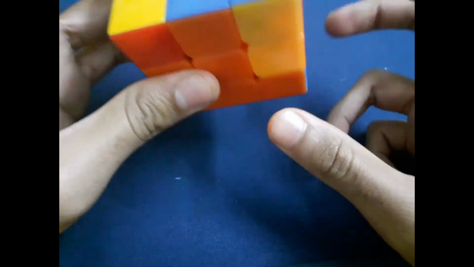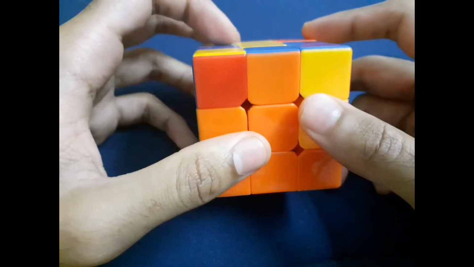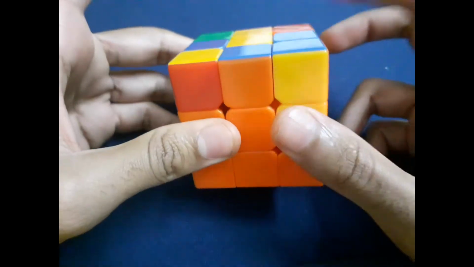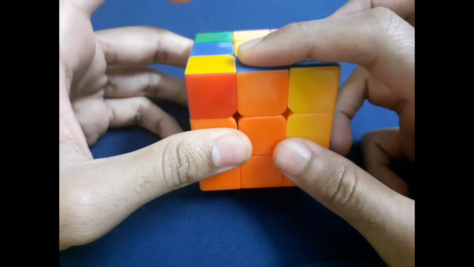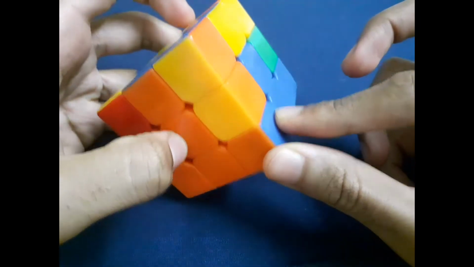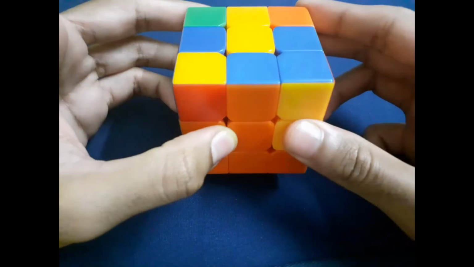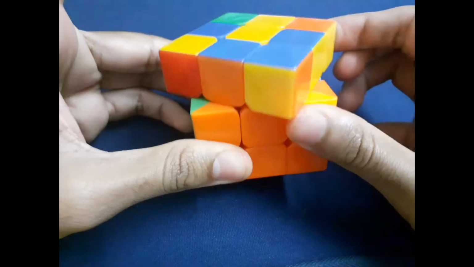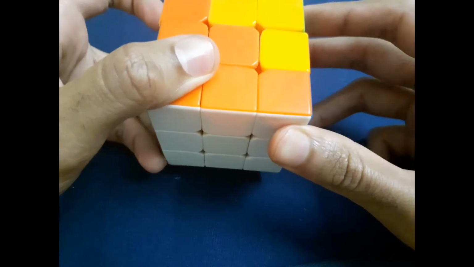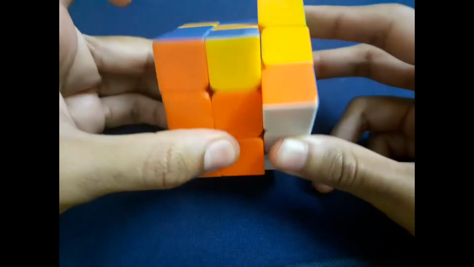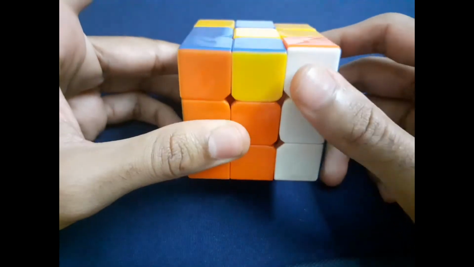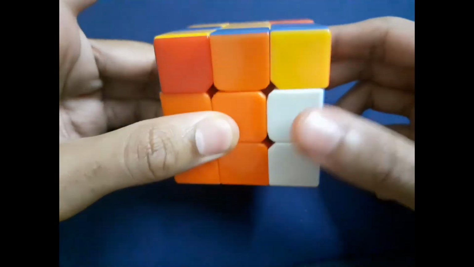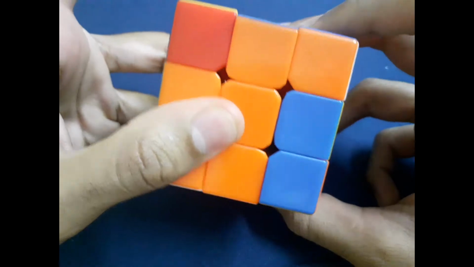So how do you do that? We do pretty much something very similar to the last step. In this case we're moving rightwards, right? So all we need to do is, first we move this away, bring the white layer up, and then move it back, and then put the white layer down.